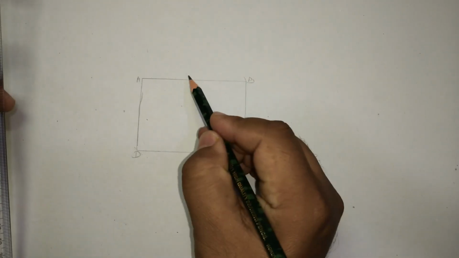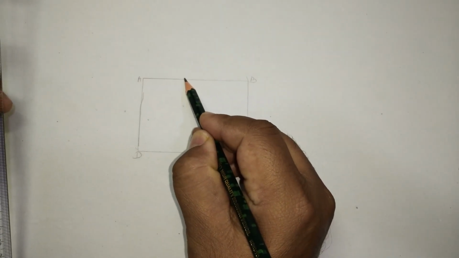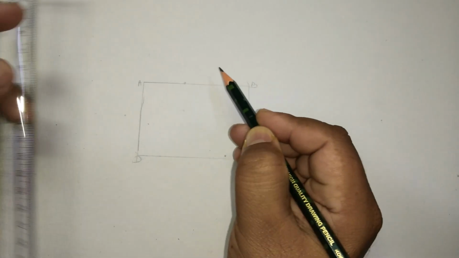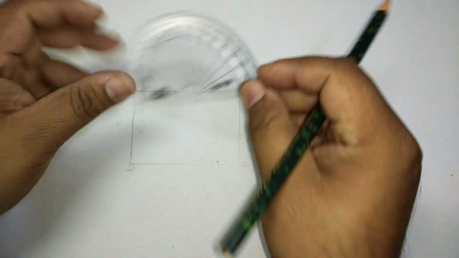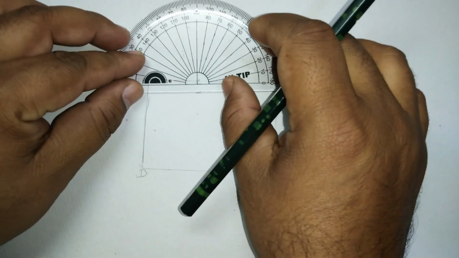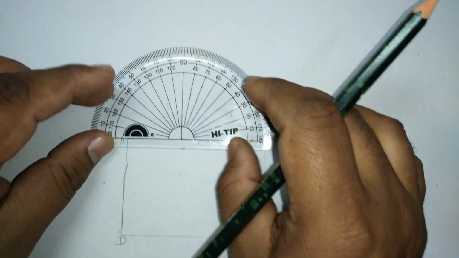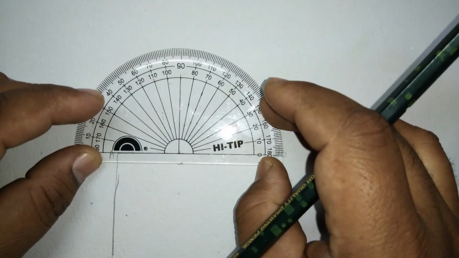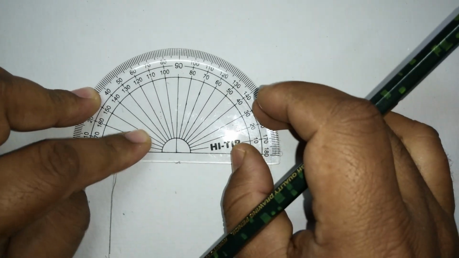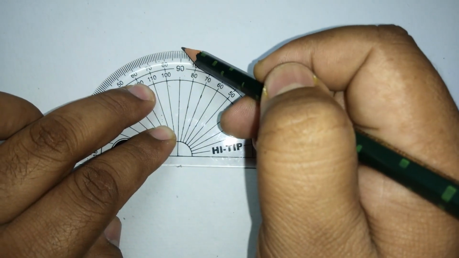Suppose I select this point here, and at this point I draw the normal. To draw the normal, I need to take a protractor, which I keep here onto this line, and at the point which you have selected, you mark 90 degrees.